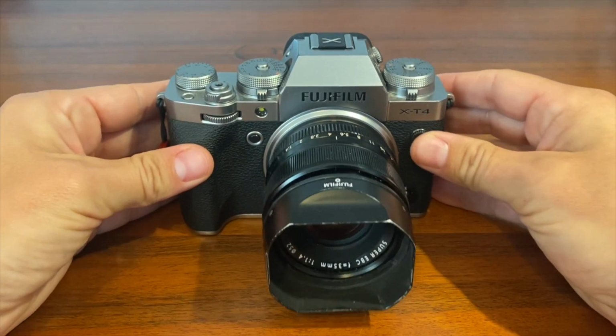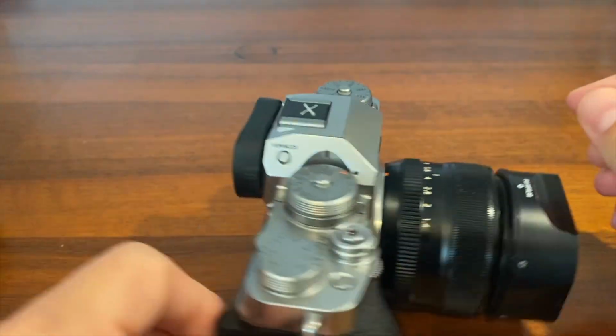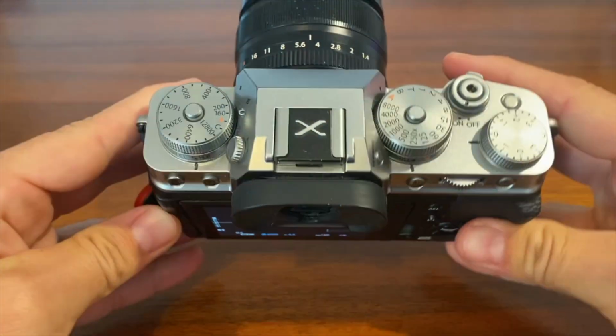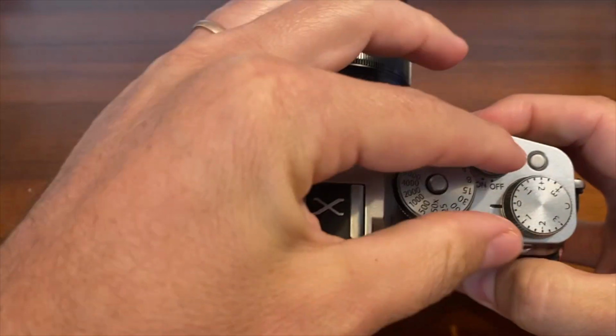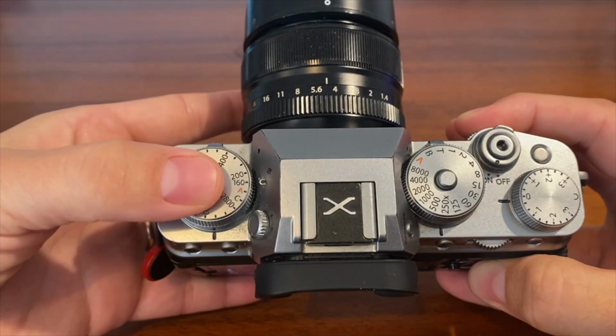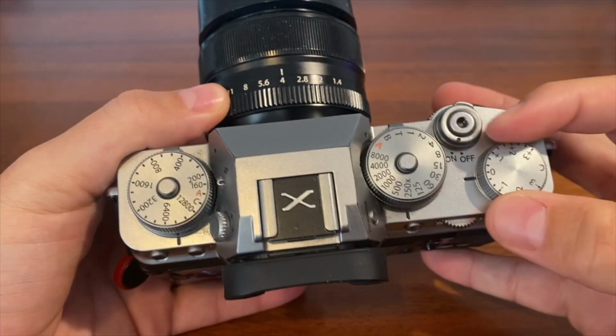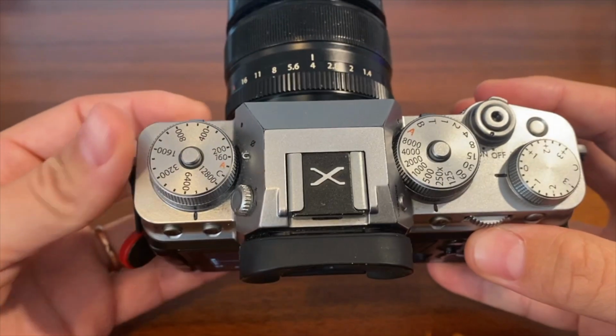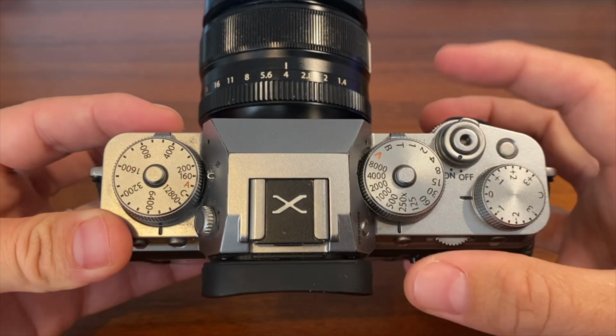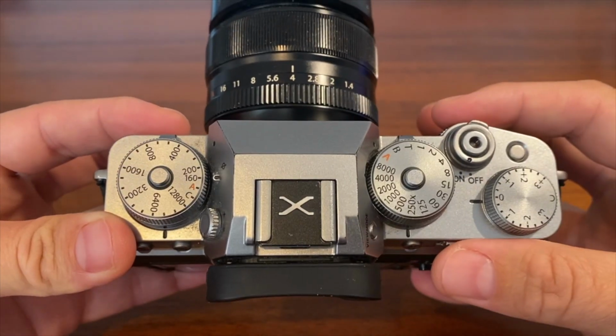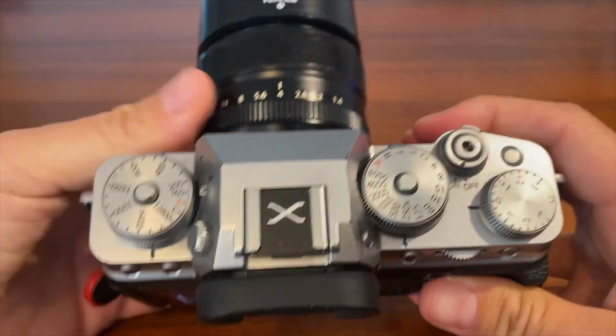So this is my Fujifilm X-T4, which I have now set to work how I like it. I use the dedicated dials to change shutter speed, ISO, aperture, and exposure compensation. But if I want to change all these parameters using only the front and rear command dial, well, I can do that easily and quickly.